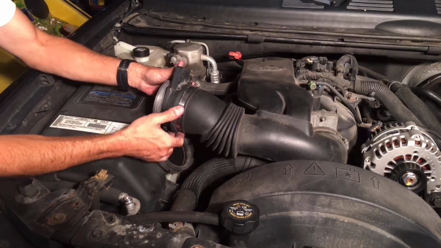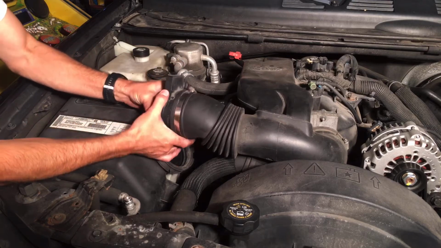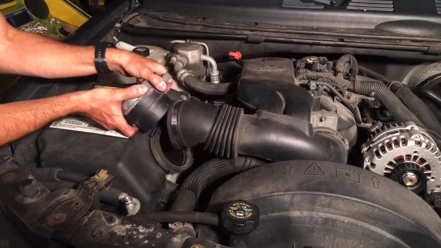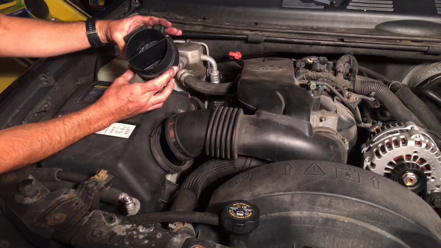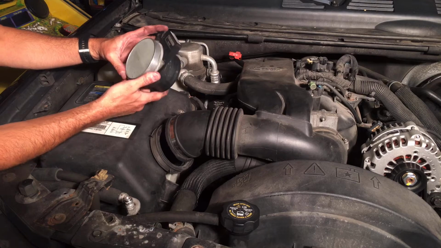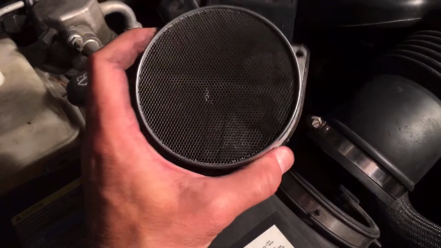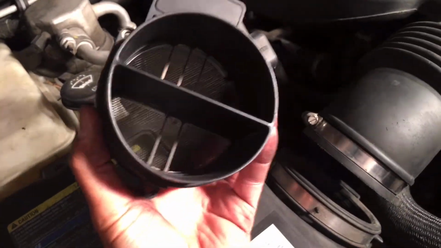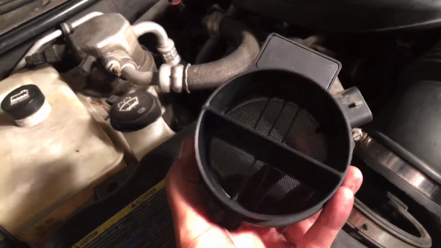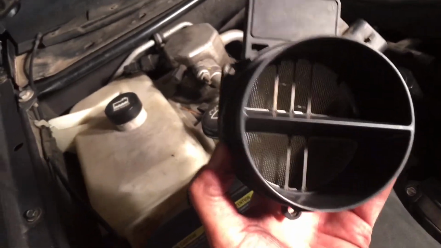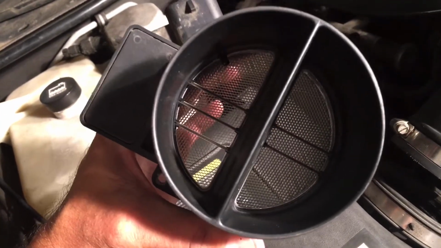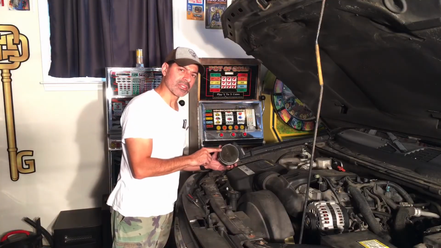There we go. These can be a little tricky. They're in there pretty tight, which this one was. Free that up, pull that out. And now we can take a look at it and see how it looks. This one doesn't look bad. A little bit of discoloration there on this front screen, but when you look inside at the actual sensors, they don't look bad. I'm going to go ahead and clean this, and then we'll be back.